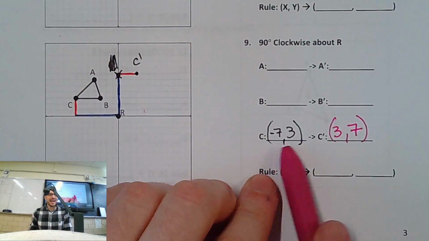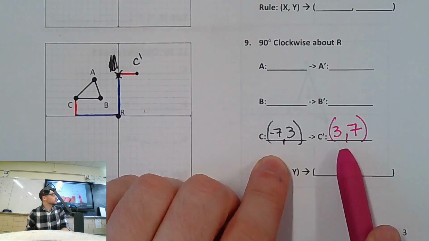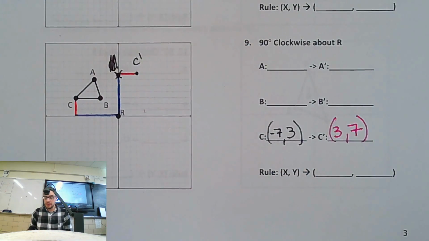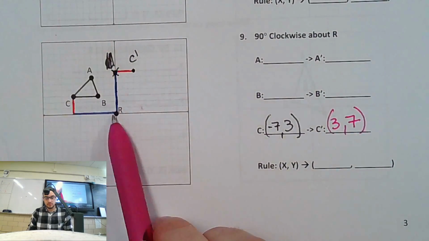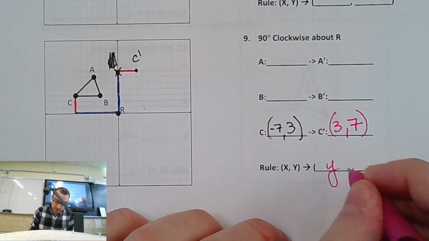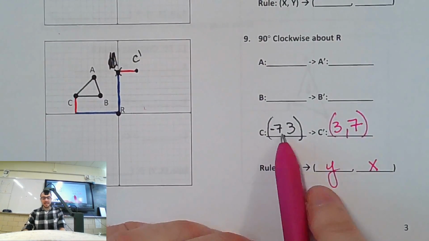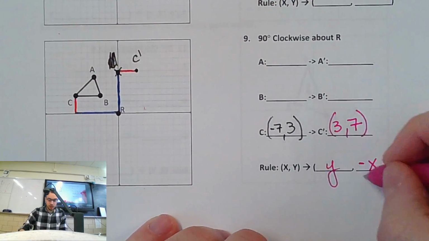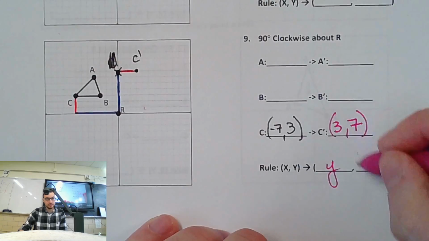So, what happened here? Somebody describe what happened here. You went from the -7, which is the x, and made it the y. So the rule means y, -x. The x and the y changed spots. And then the -7, which was the x, became a +7. This one changed. Are we cool with that?